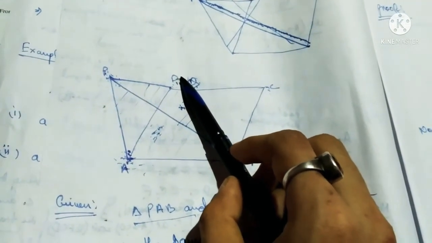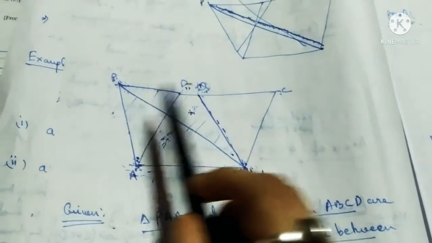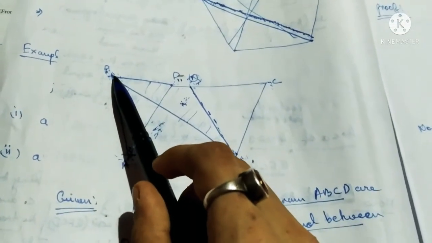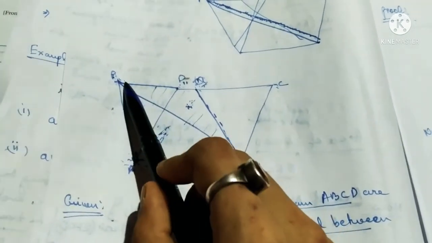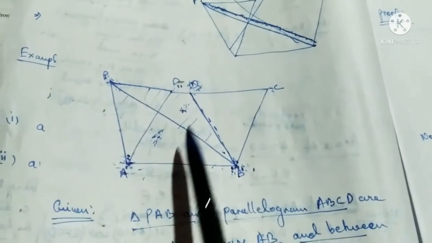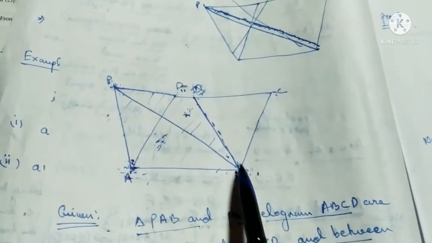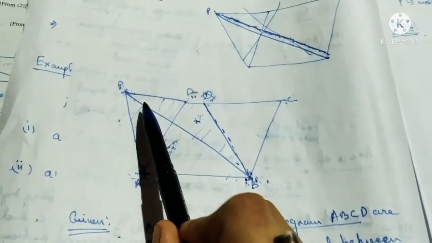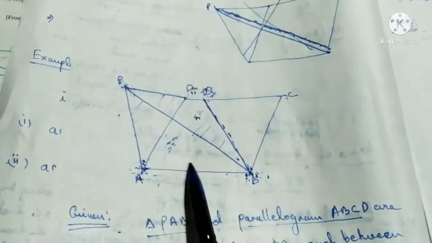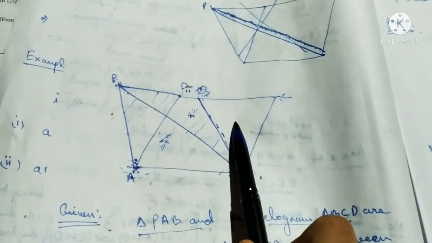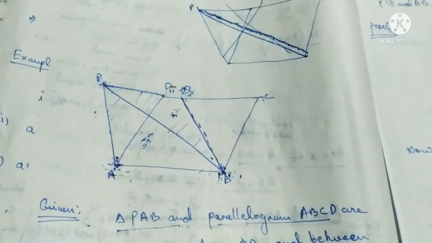And again, instead of writing PABQ, I can write ABCD, because these two parallelograms are on the same base and between the same parallels, so their areas are equal. And that will be our proof.